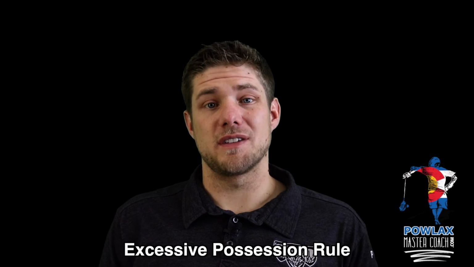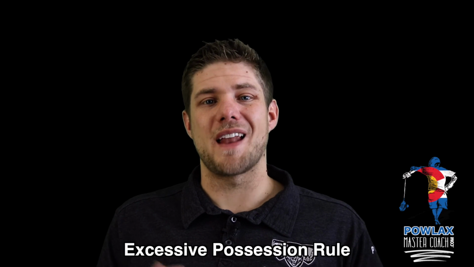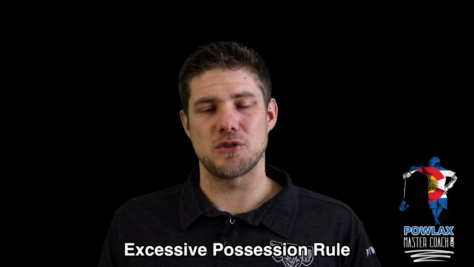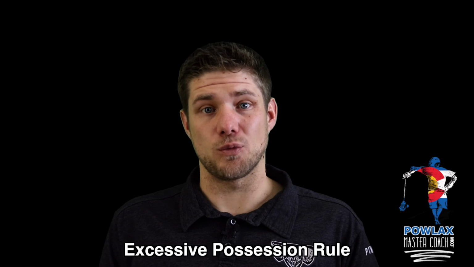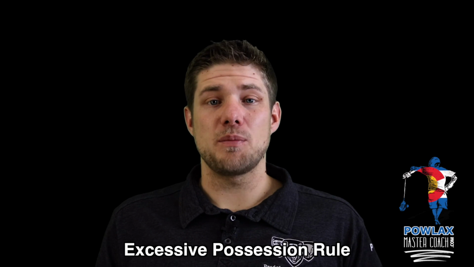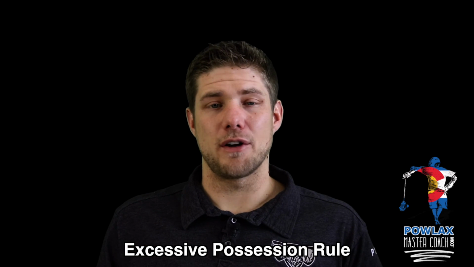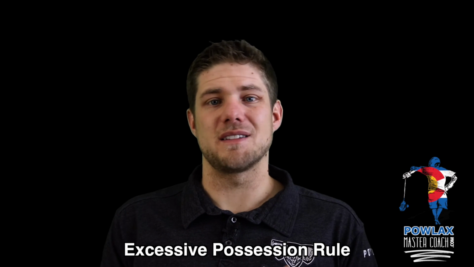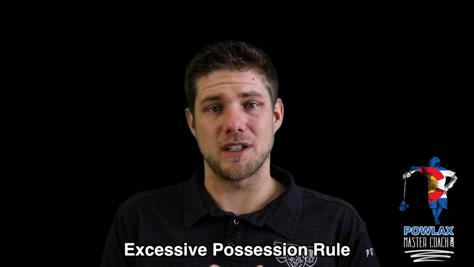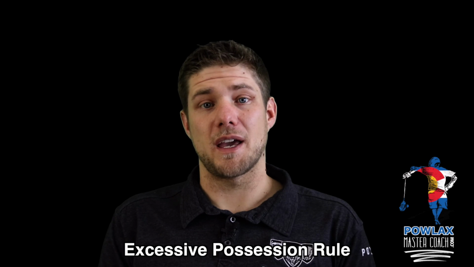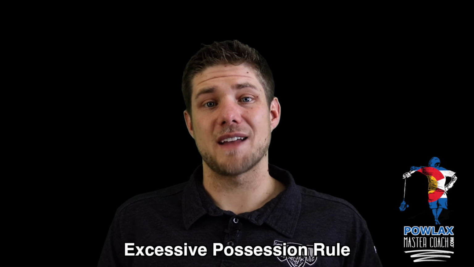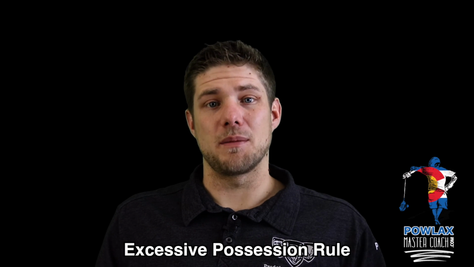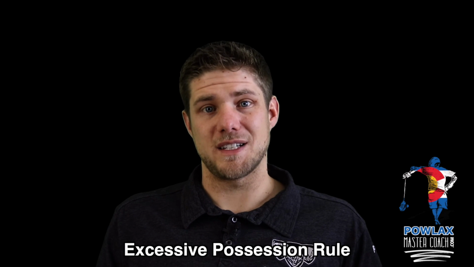One of the objectives is to make sure that the game is moving quickly and that everybody's getting an opportunity to touch the ball. So one of the rules that US Lacrosse implemented is the excessive possession rule, which says that if at any point in time a single player is carrying the ball for 7 to 10 seconds, is not looking to pass, and is not looking to shoot, the referee can blow the ball dead and award the ball to the other team because that specific player was not playing by team rules and utilizing team techniques.